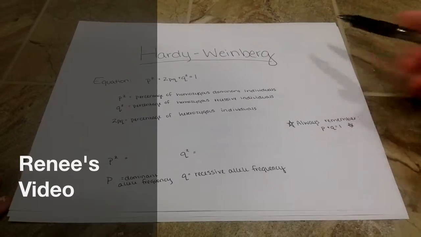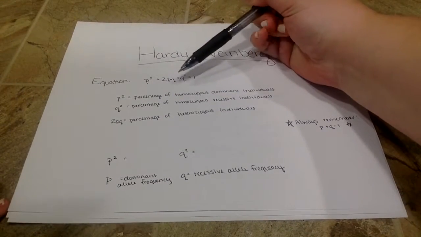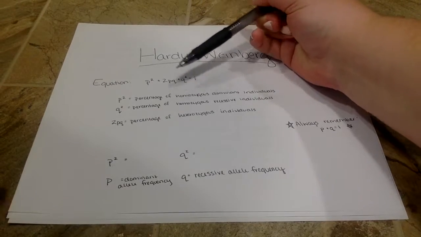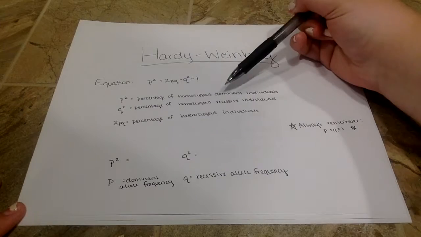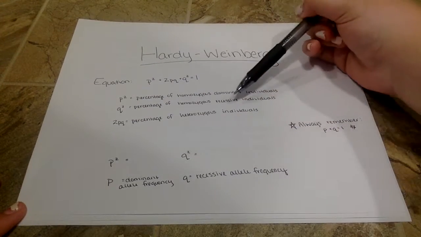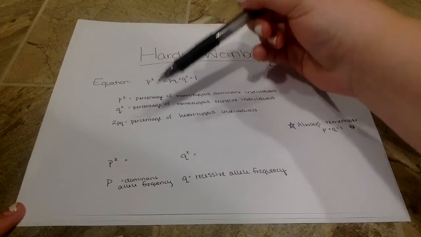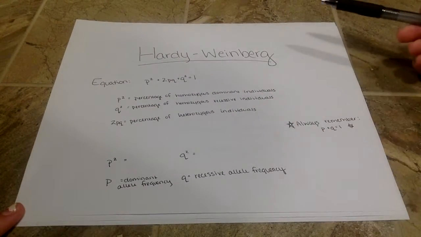Hardy-Weinberg. So the equation is p squared plus 2pq plus q squared equals 1. And p squared equals the percentage of homozygous dominant individuals, q squared equals the percentage of homozygous recessive individuals, and 2pq equals the percentage of heterozygous individuals. And the 1 represents the population as a whole.